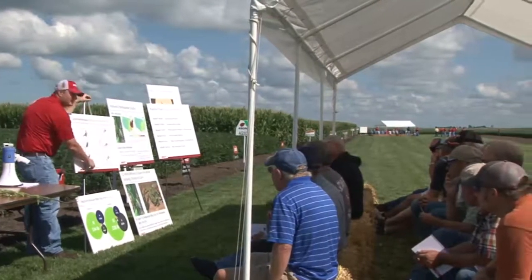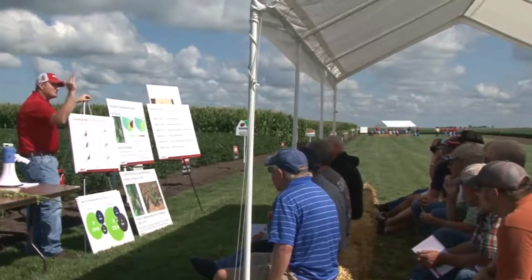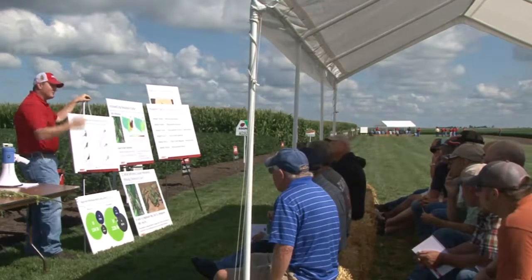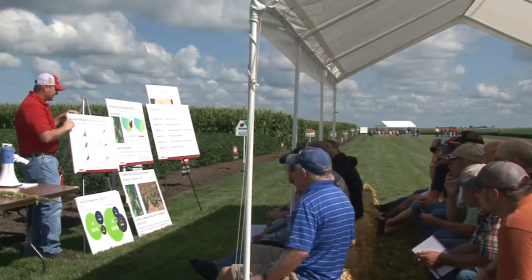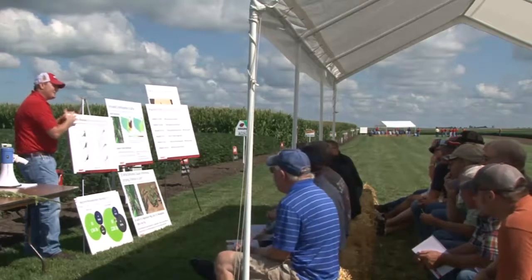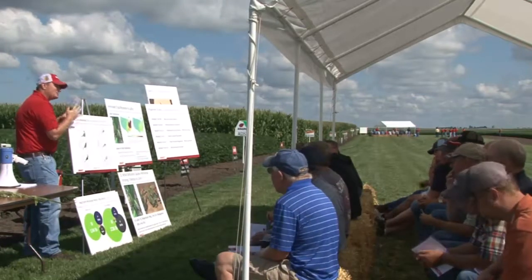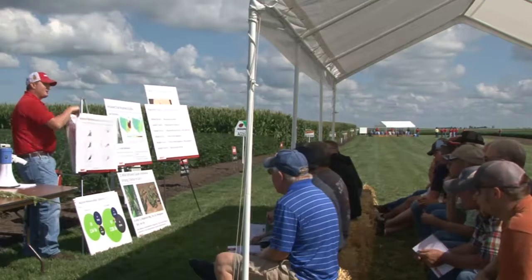So when we get to 250, 300 bushel, it's an exponential curve. We're taking even more micronutrients from the field. So as you get into those high yielding environments, soybeans, especially corn, there's a bigger demand for micronutrients.